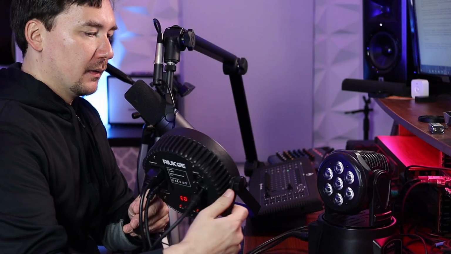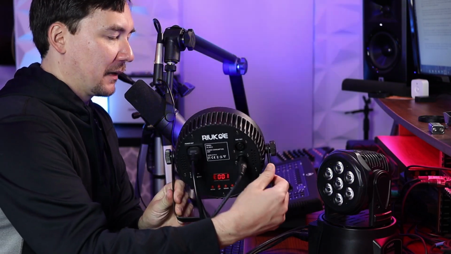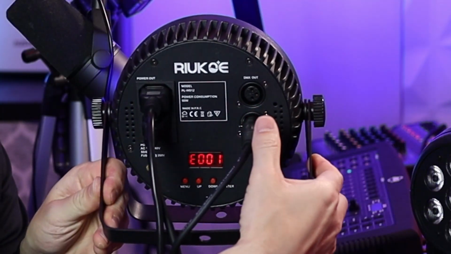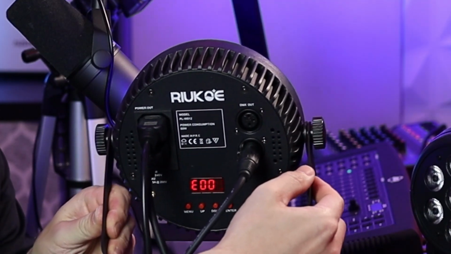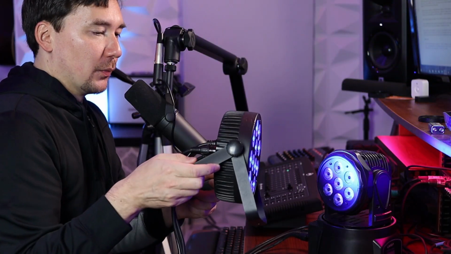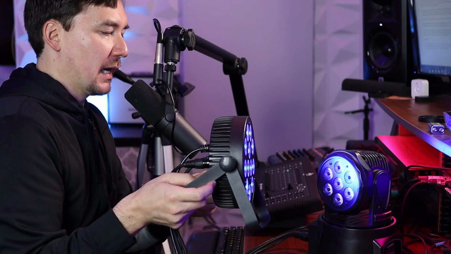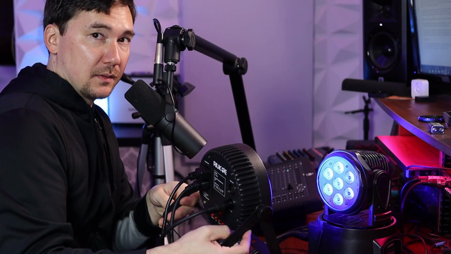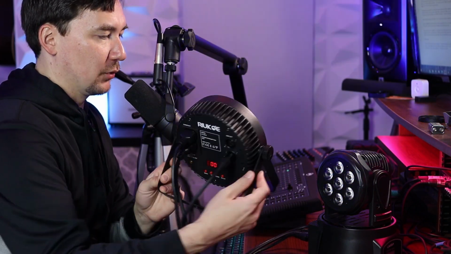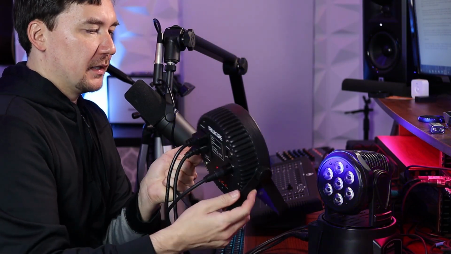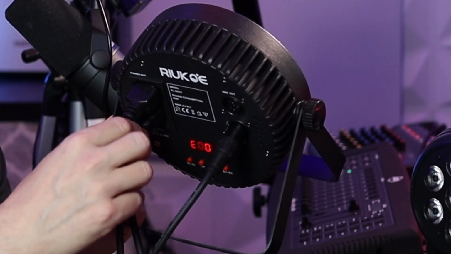A few of the things I'll point out on the back of the light itself is the actual DMX cable. It looks like an XLR cable, but that is not what it is. I'll link to the cables in the description. It's very likely your lights will already come with cables, but they're probably not going to be long enough. Depending on how large your room is and how many lights you're going to set up, you may need multiple or longer DMX cables.